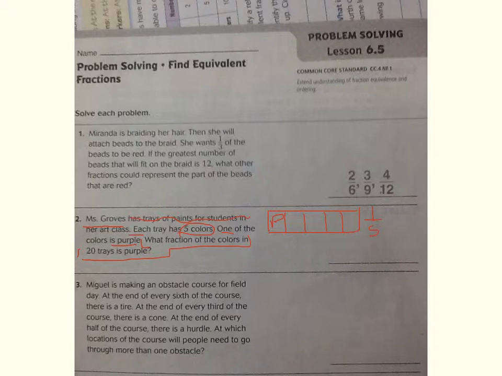Right. Now I'm looking for what fraction of the colors in 20 trays is purple. So what do I need to do to figure that out? All right, so we have 1/5, and we want to find out how many in 20 trays. So that's one of our fractions, 1/5. Now let's times it by 20. So 1 times 20 is what? 20. What's 5 times 20? 100. Good. So there's our other fraction, 20/100ths.